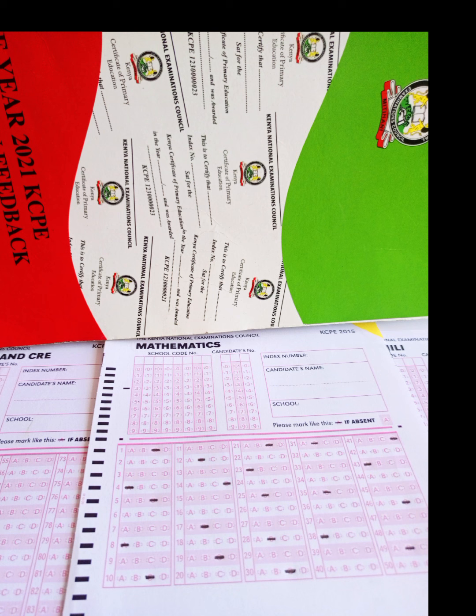Do not fold it. Something else, number 7, create at least a minute or 2 to confirm that you transferred the correct answers from your question paper to the answer sheet. This is going to be very important for you to even identify the questions that perhaps you skipped in the process of answering your questions. Then you can now be able to tackle that particular question.